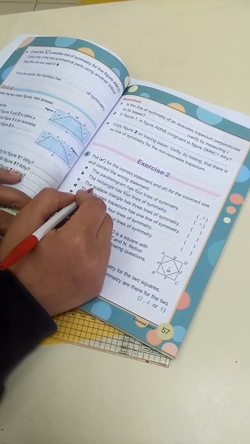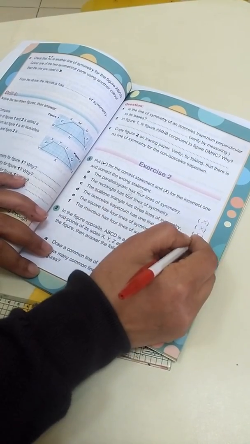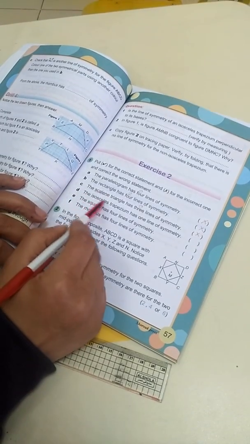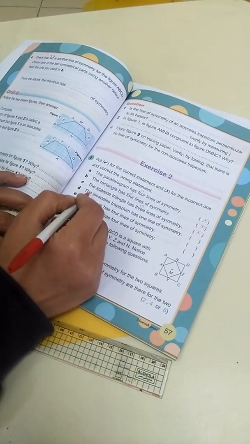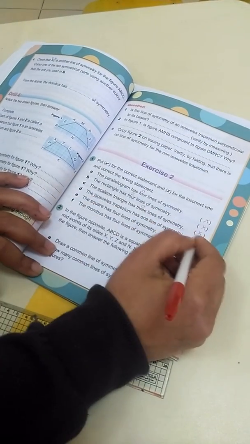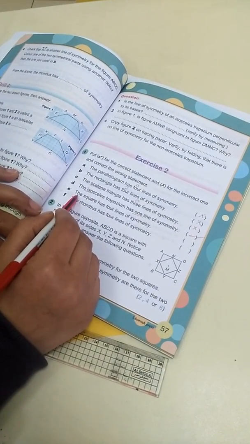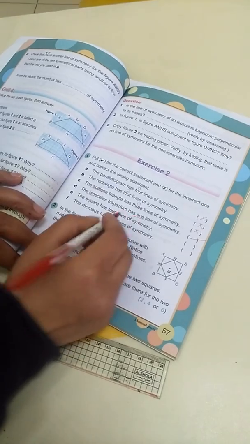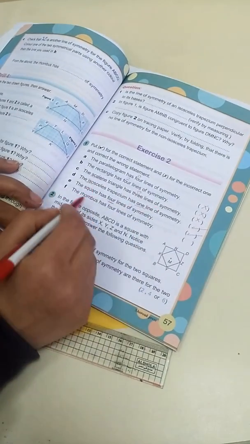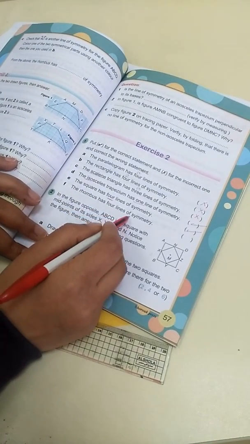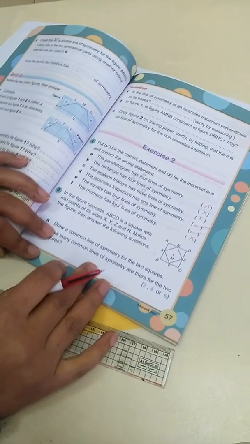Scalene has different sides, so it has 0 lines of symmetry, so it's wrong. An isosceles trapezium has 1 line of symmetry. I said isosceles, which means 1. Yes, it's correct. The square has 4 lines of symmetry. Yes, true. The square has 4 sides, and 4 lines of symmetry. A rhombus has 4 lines of symmetry. No, it has 2 lines of symmetry.